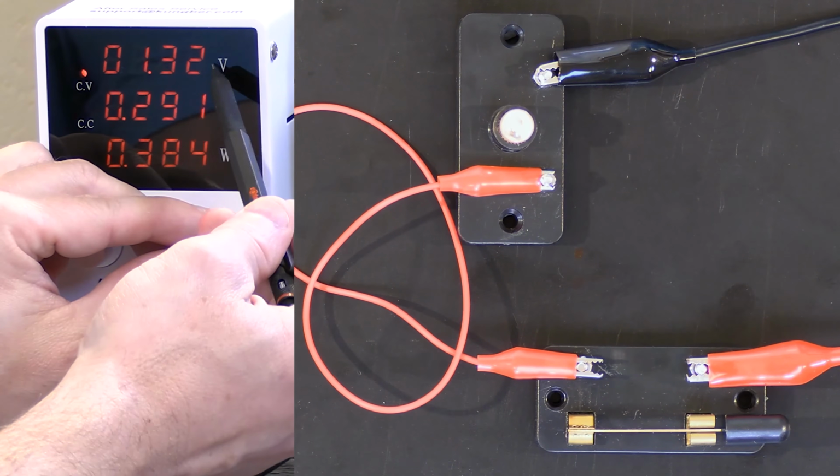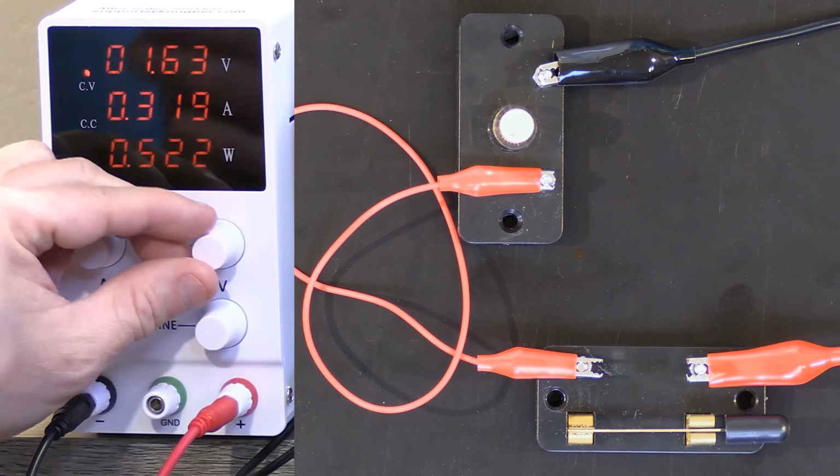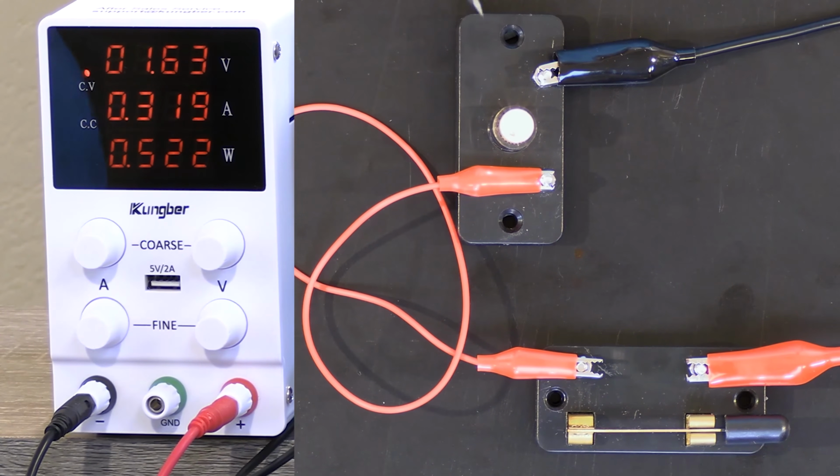As I increase the voltage, the current is going up, and all the while, the brightness of this bulb is also increasing because there's more current flow. So notice that voltage increases cause current to increase.